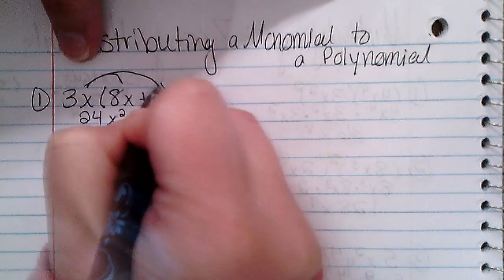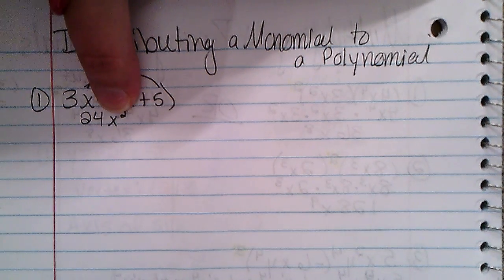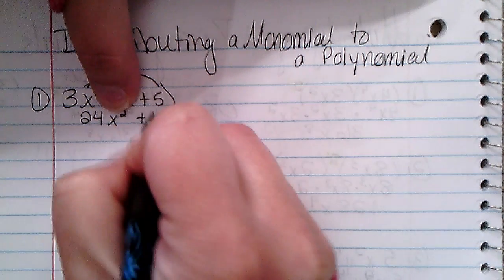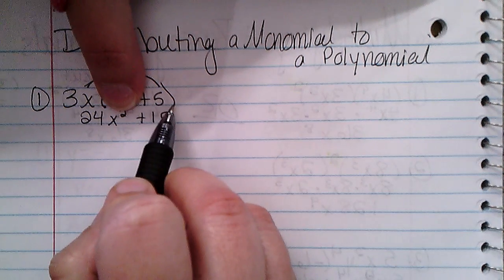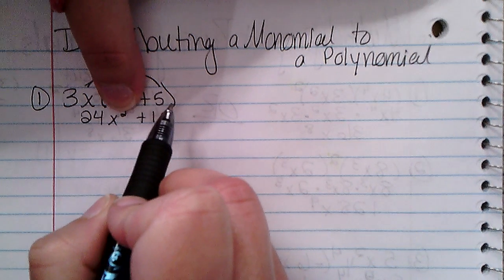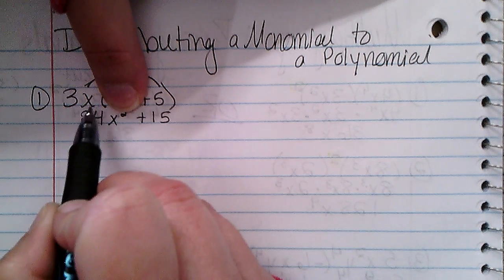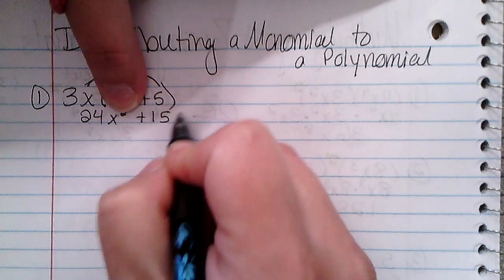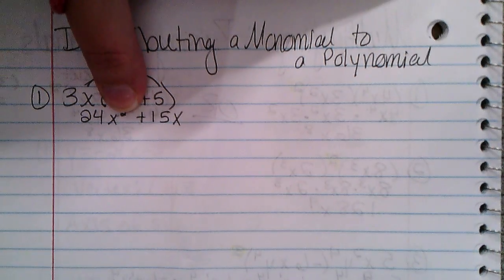Then I'm going to do the 3x times the 5. 3 times 5 is 15. There's no x to multiply by, but you are still distributing that x to that term. So it would be like x times no other x. So it just stays the x there.